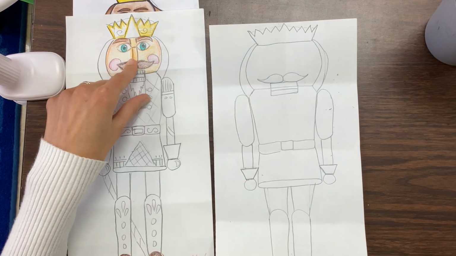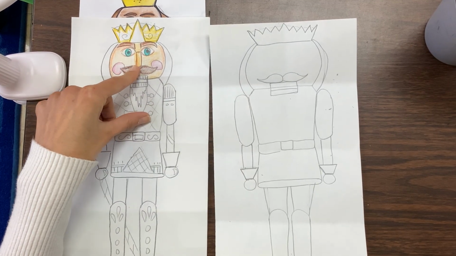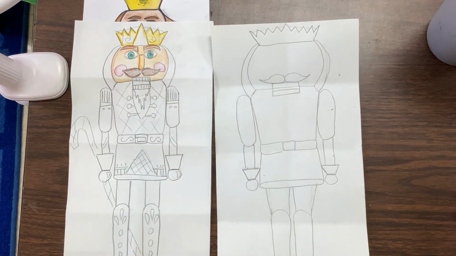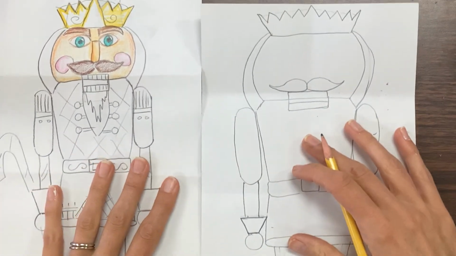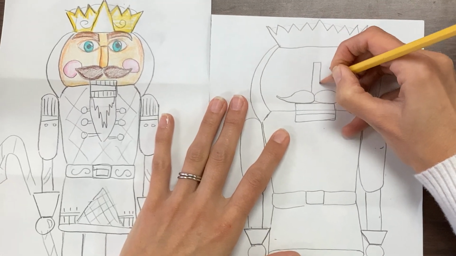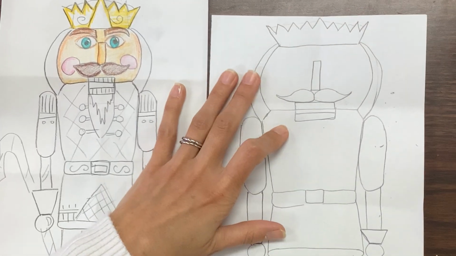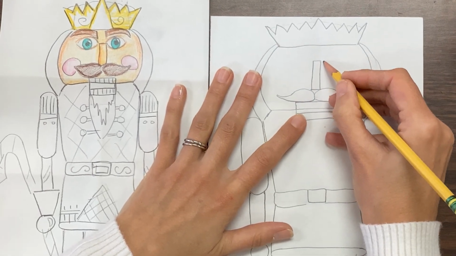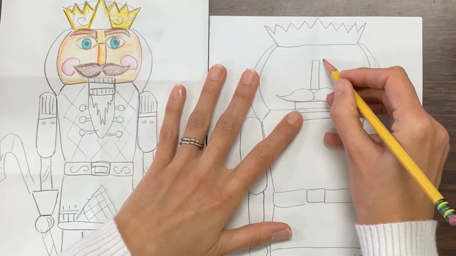What shape do you see that's the nose? It's how Picasso did a lot of noses. Just a little rectangle. So we're gonna make a rectangle that comes kind of far up, like Picasso. Then the eyes. You can do the eyes however you want, but this is how I did it.